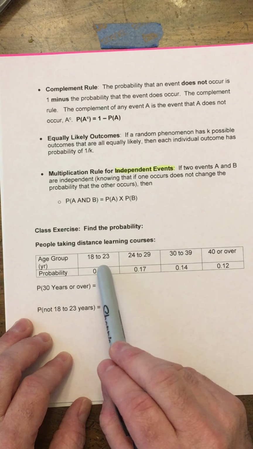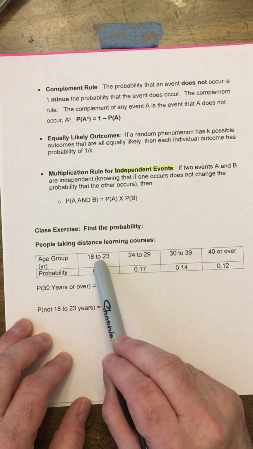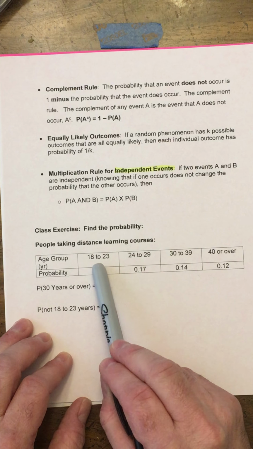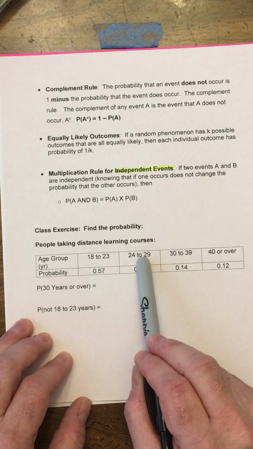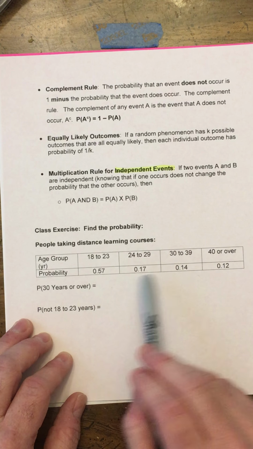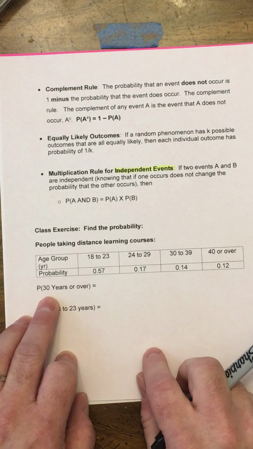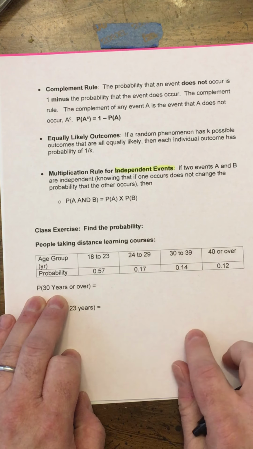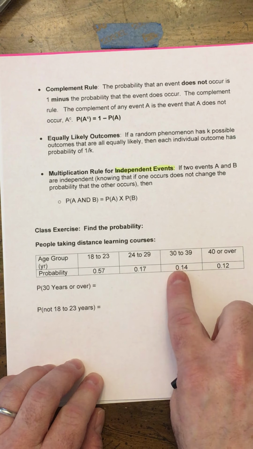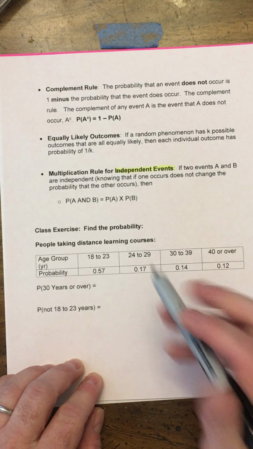Please notice that you can't be in this age category and simultaneously be in this age category. You can't be 17, let's say 19, and also 26. Those are mutually exclusive, so therefore we know the probabilities add. What's the probability that a person selected from this group at random is 30 years or older? That's going to be these two added together.